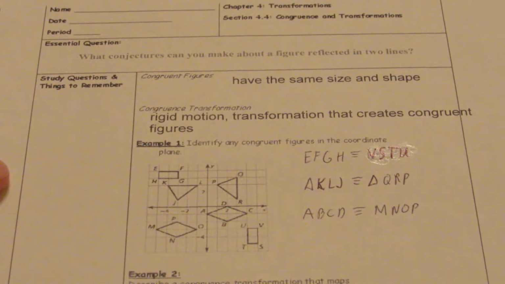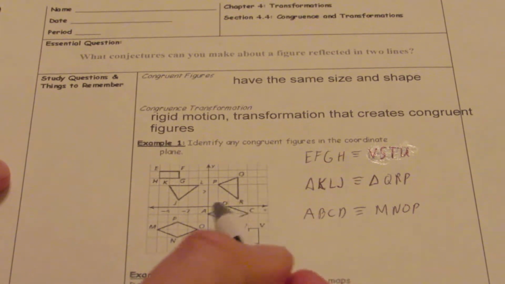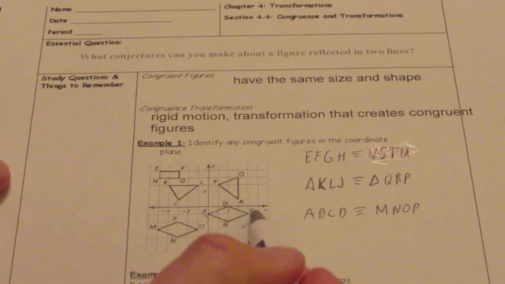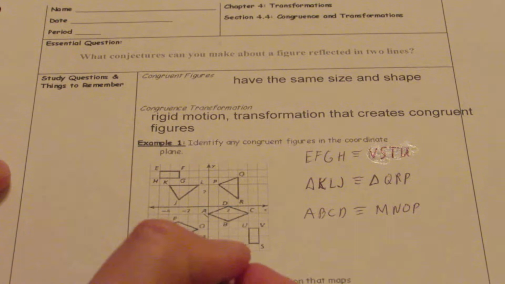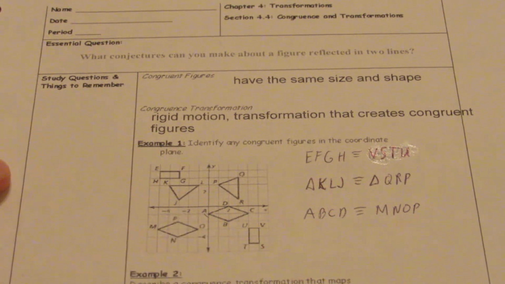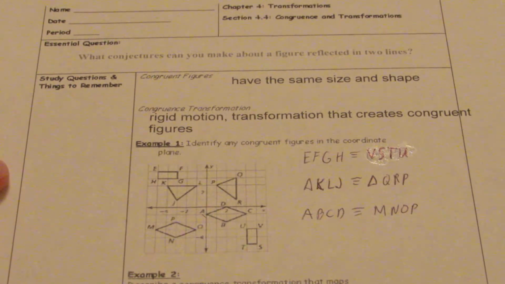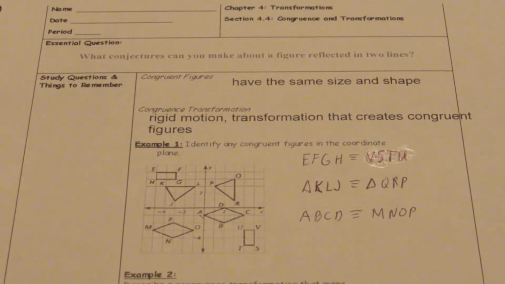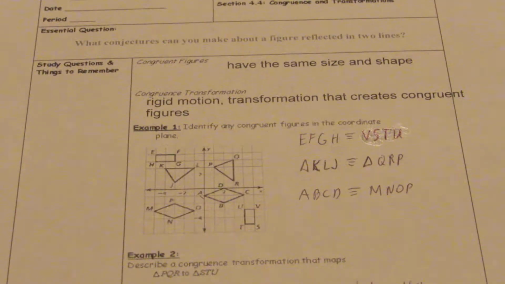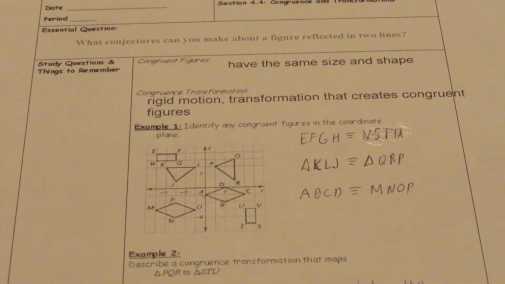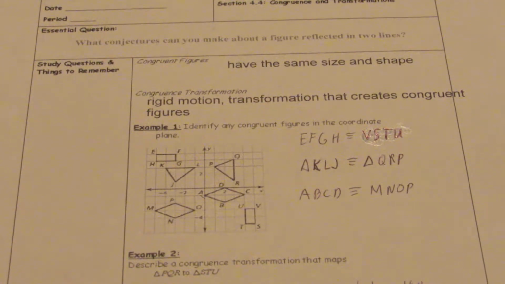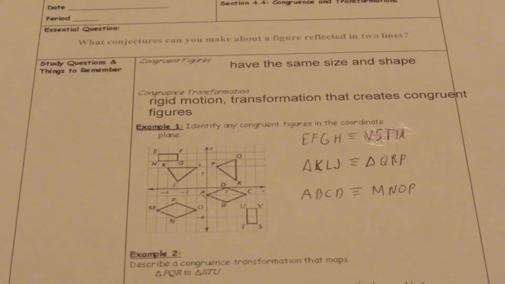So that's how I match it up. And then ABCD matches with MNOP. And as we see on some of those, they can be turned or rotated or reflected or translated. So all of those, and we'll see this later, are known as congruence transformations.